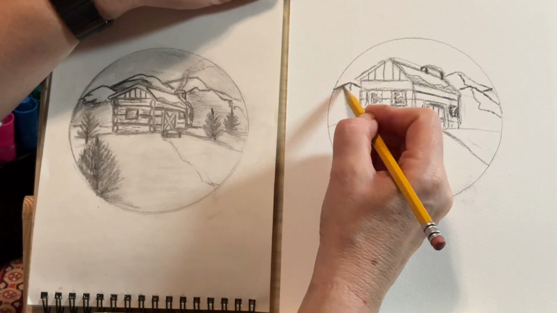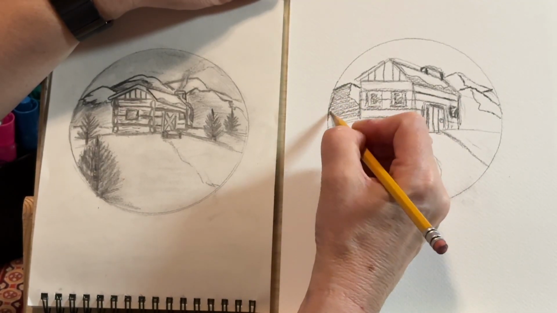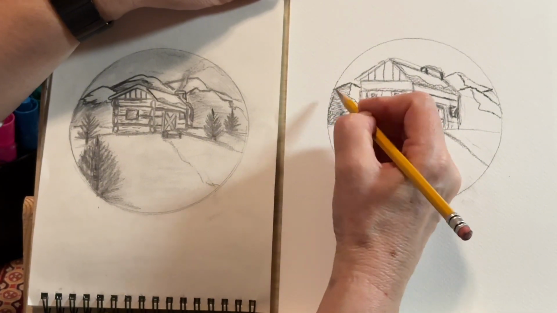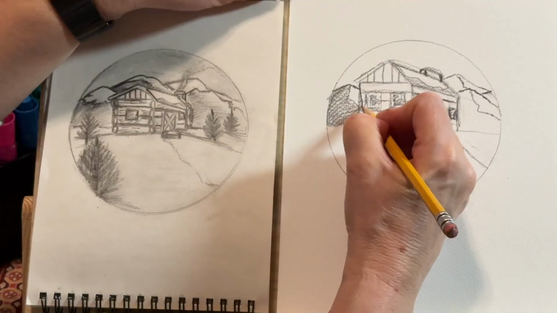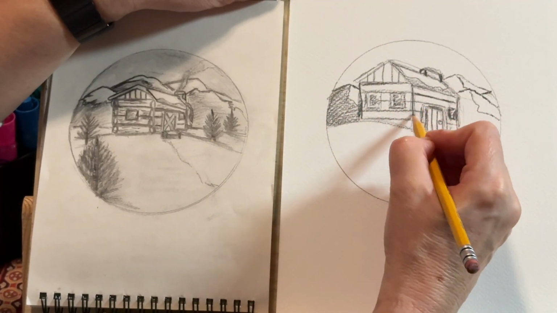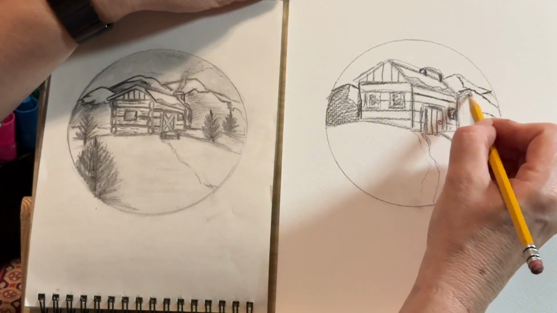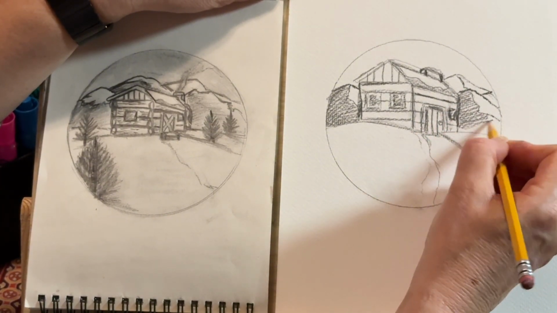And then to make it look like snow, and my mountains, to make those kind of push back into the space, those would be one of my darker things in the picture so that I still have my cabin showing up against the mountains. So those would be one of my darker parts of my drawing.